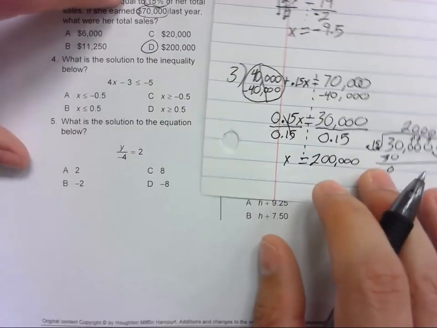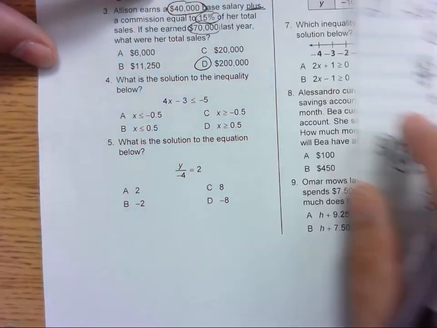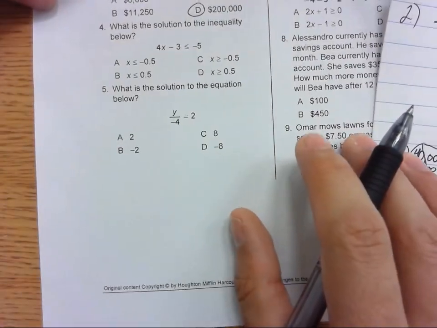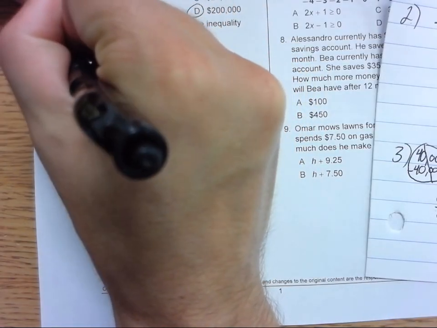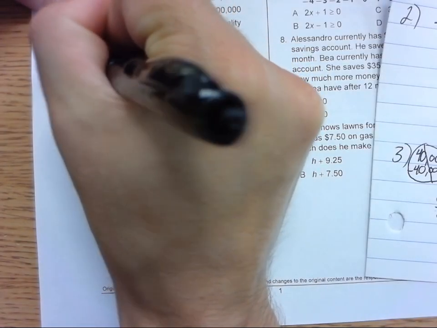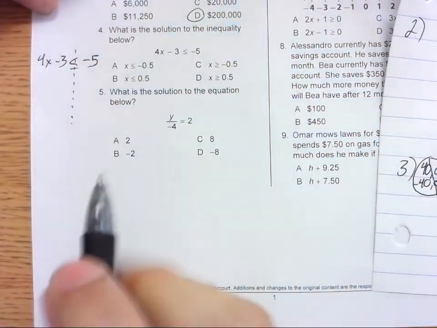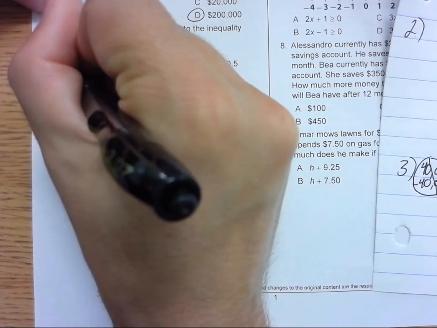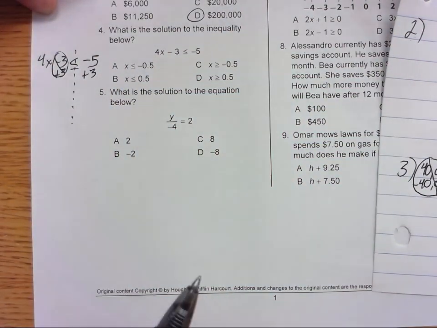Moving on to 4. What's the solution to the inequality? We're going to work on the paper because we've run out of room. So 4x minus 3 is less than or equal to -5. So first thing we have to do is add 3 on both sides.